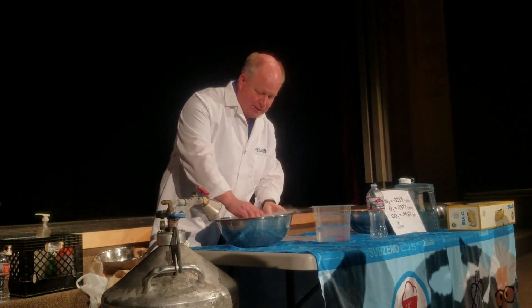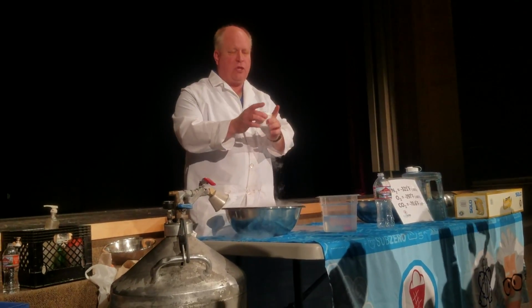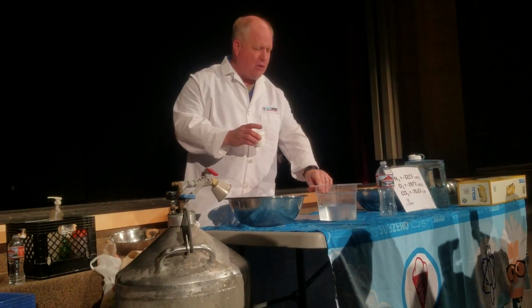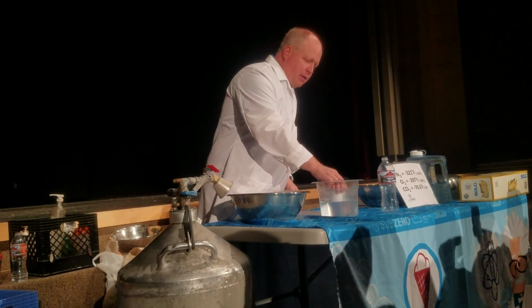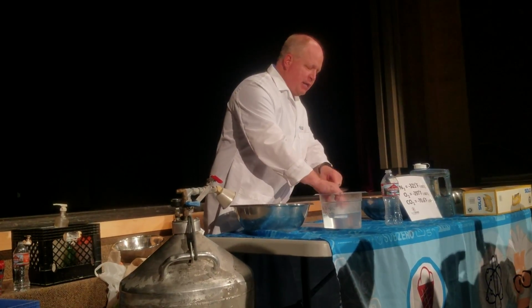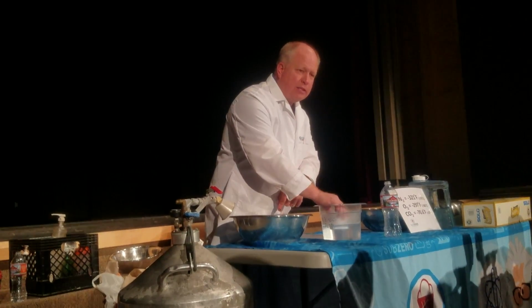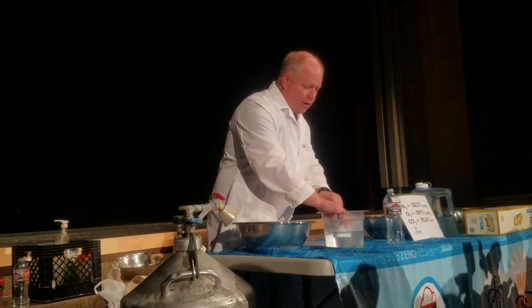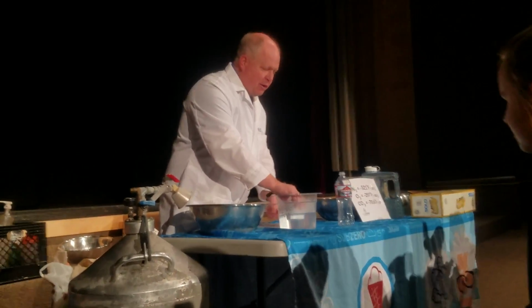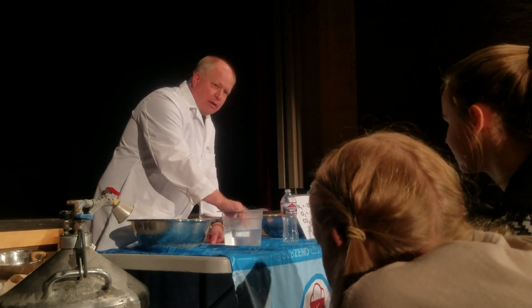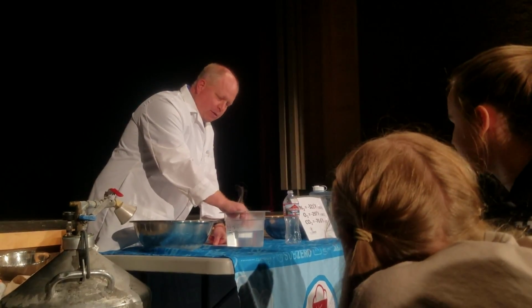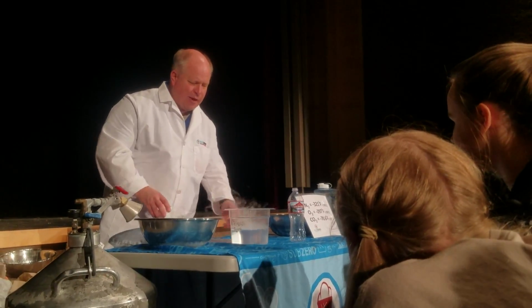But if I take some nitrogen, which is cold, I'm not going to put it in the water. I'm going to put it in a cup, and see how it's condensing the water vapor, just like it's condensing my breath. It's condensing the water vapor that's evaporating. So now I can see how much water is coming off of that as it evaporates.